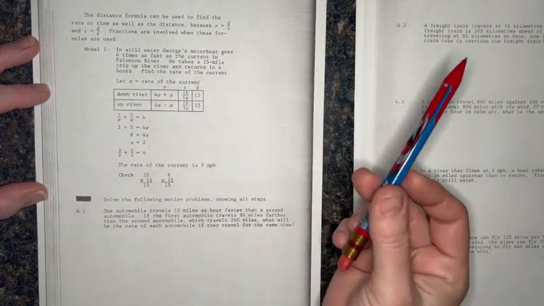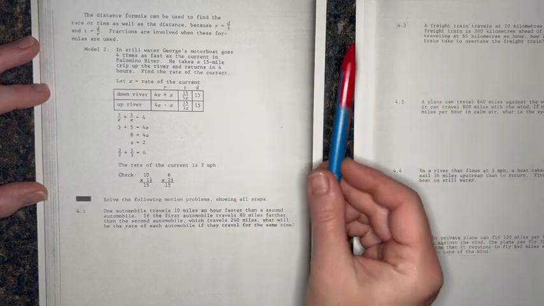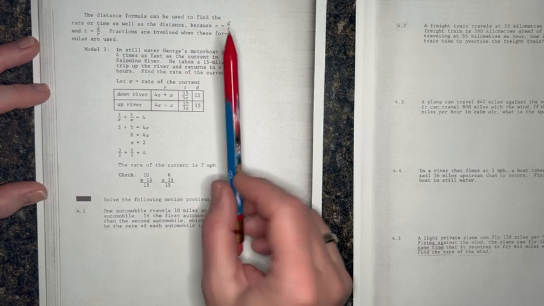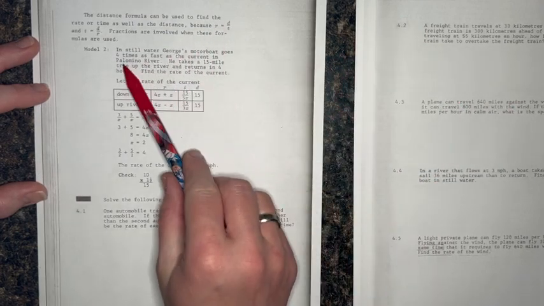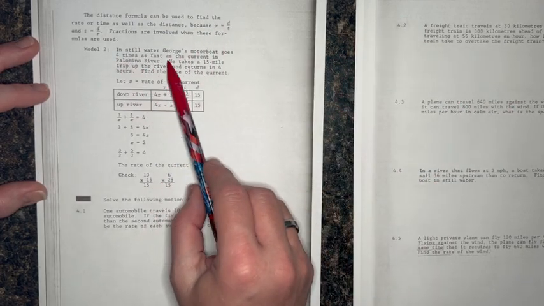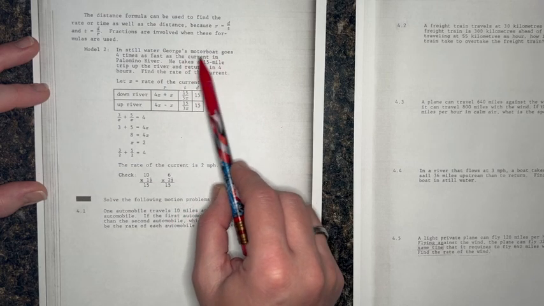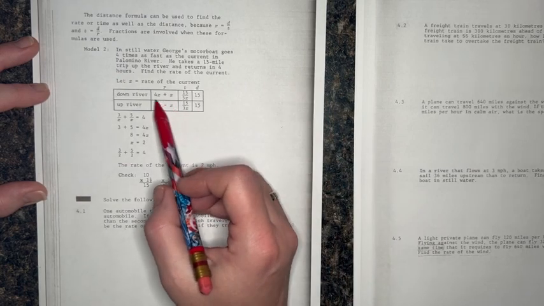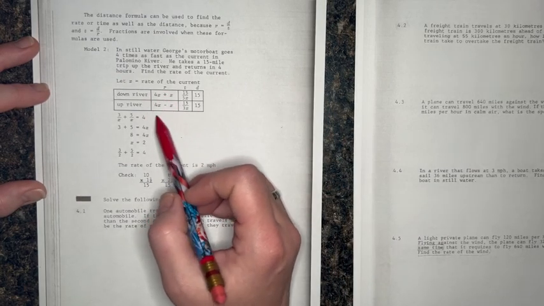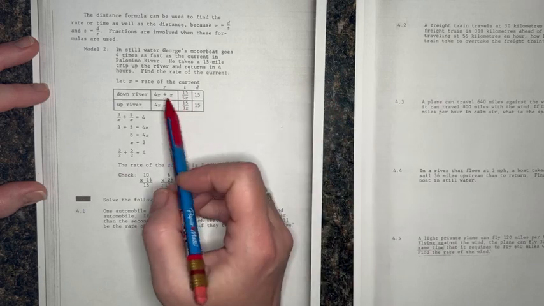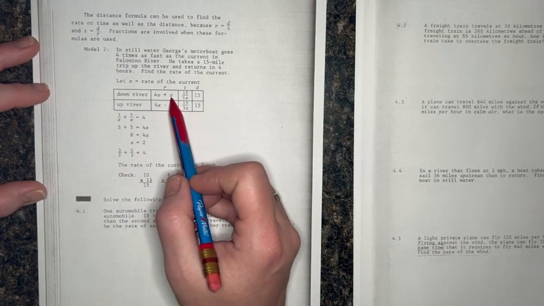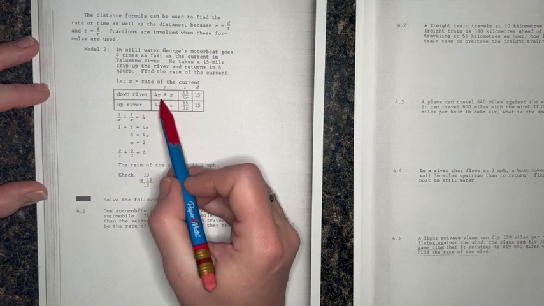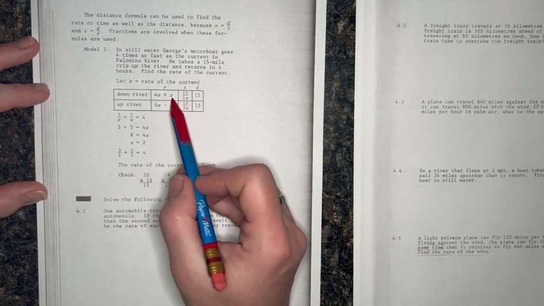So let's read about what the story problem tells us about the current. Well, in still water, which means no current at all, the boat moves 4 times as fast as the current in the river. So when he's going downriver, the boat's going to move 4 times as fast as the current, plus the current is pushing him.